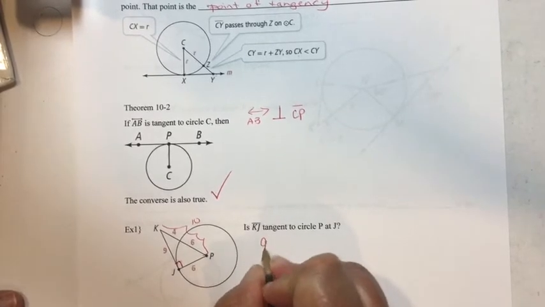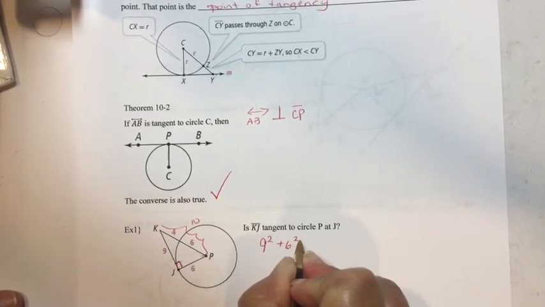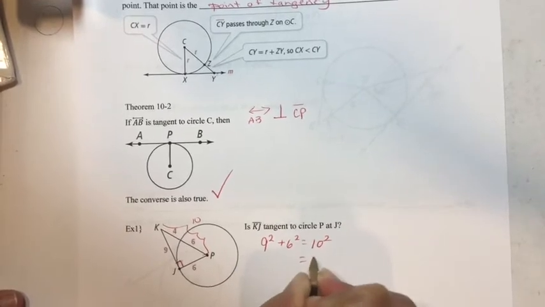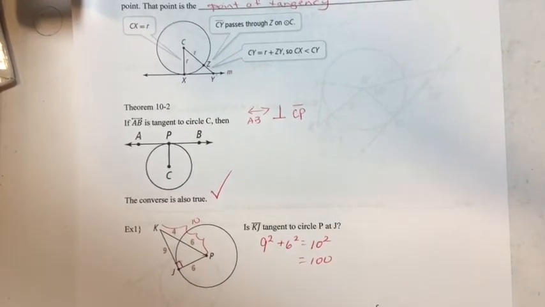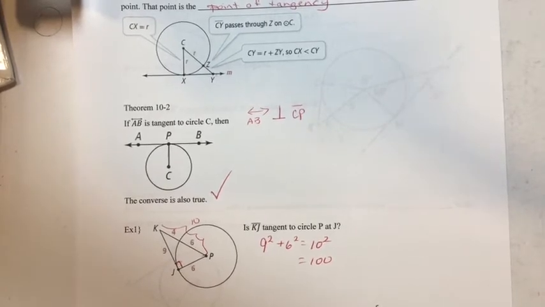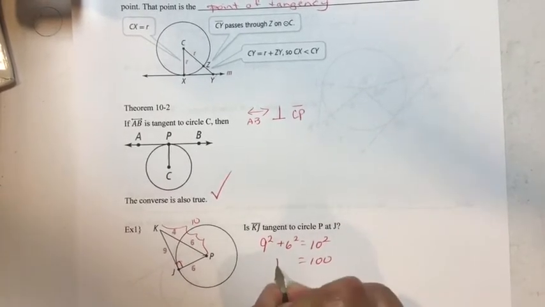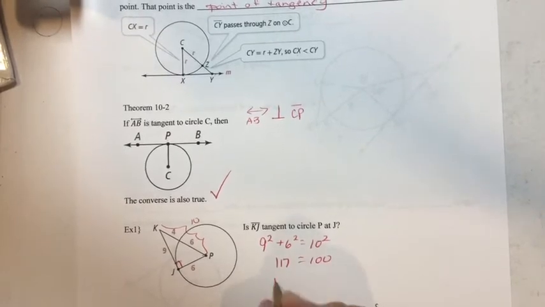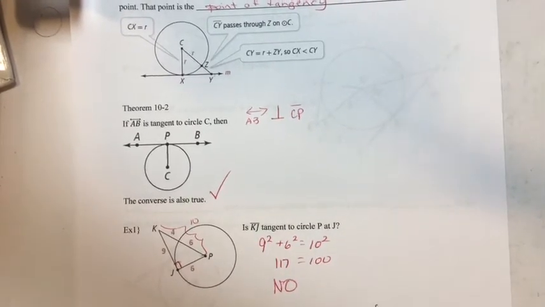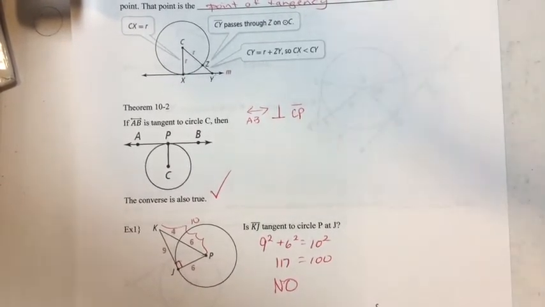Hopefully you're thinking Pythagorean theorem. A squared plus B squared equals C squared. Well, I know 10 times 10 is 100. And then 81 plus 36 is 117. It is not a tangent. Sure looks like it, but you can't go by looks. Looks can be deceiving.